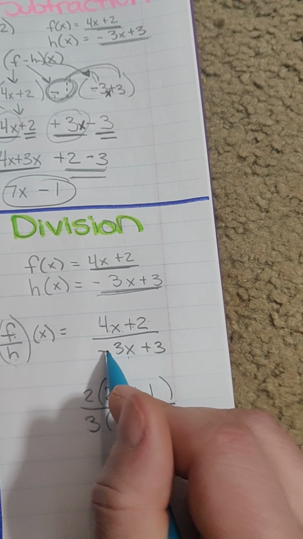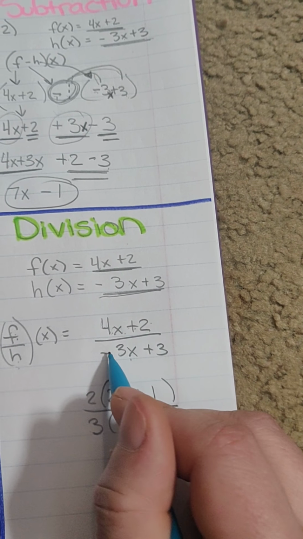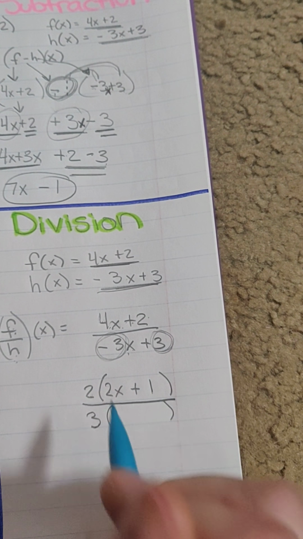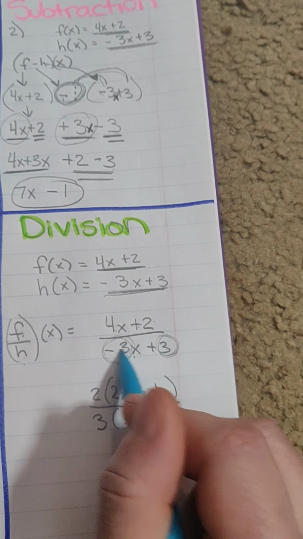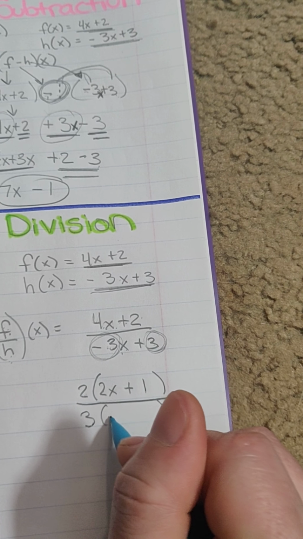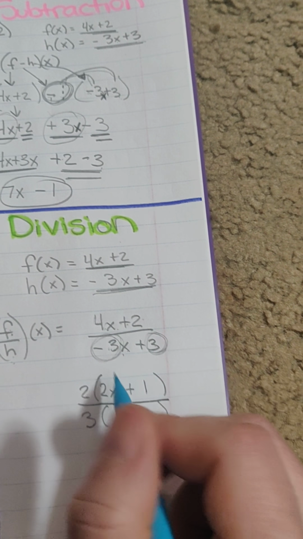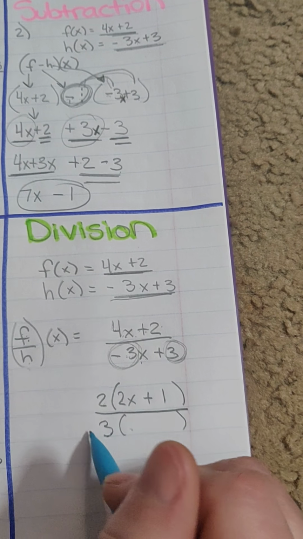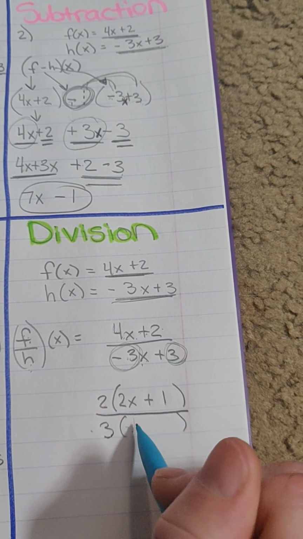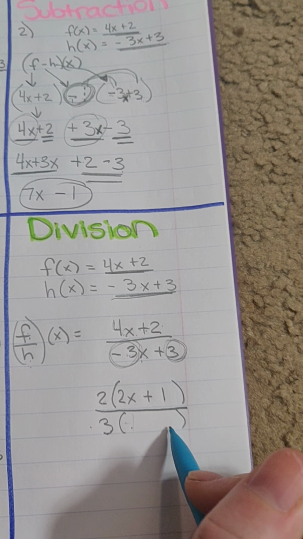So here I have a negative 3x and a plus 3. Since I have a 3 here and a 3 here, I'm going to pull out a 3. So 3 and 3 both divide by 3, right? If I pull out a positive 3 here, I'm left with a negative 1x plus 1, right?